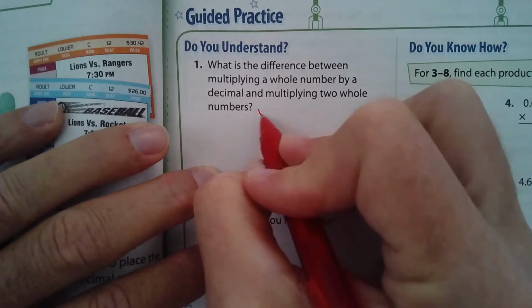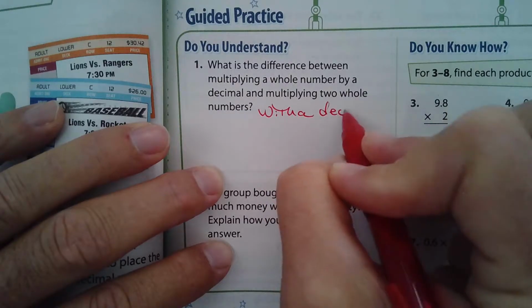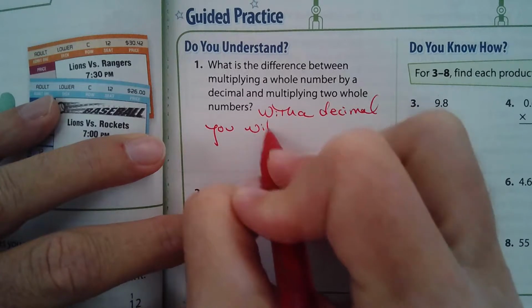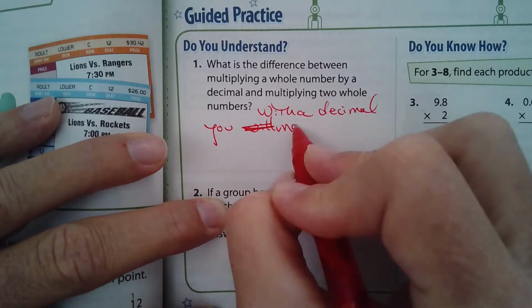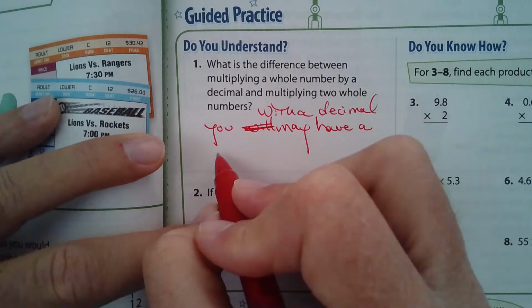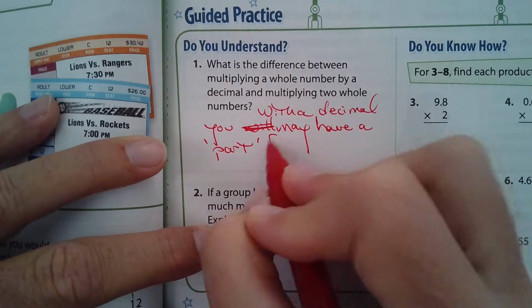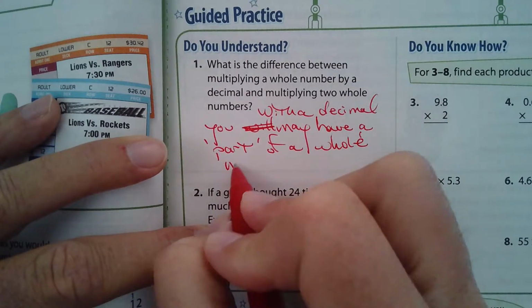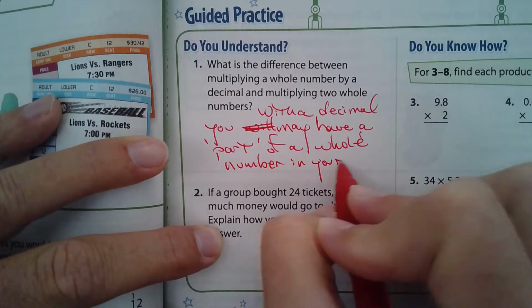So I would write down with a decimal, you may have a part of a whole number in your answer.